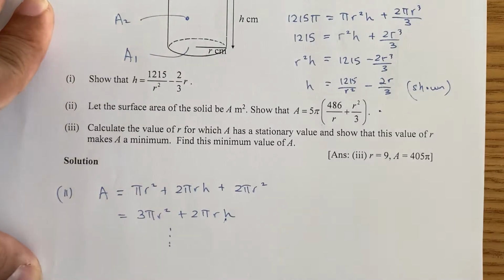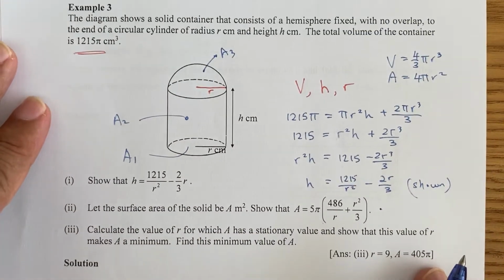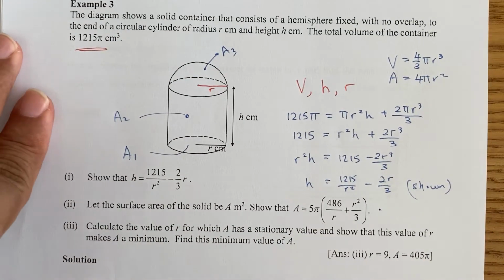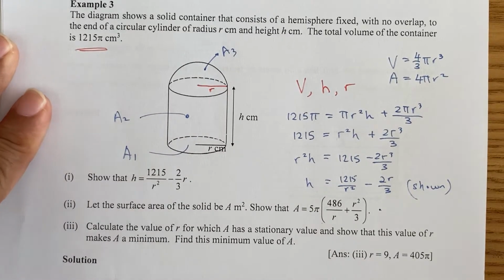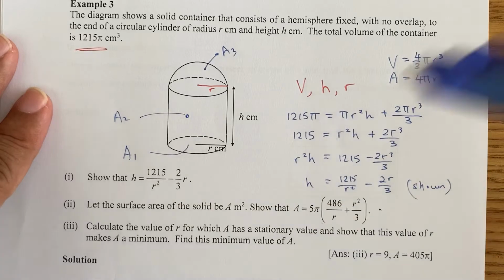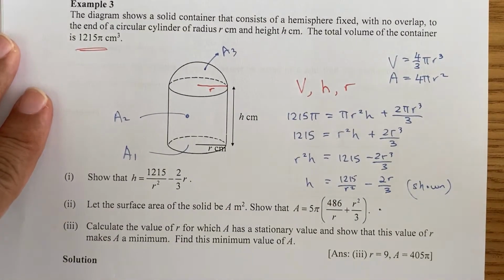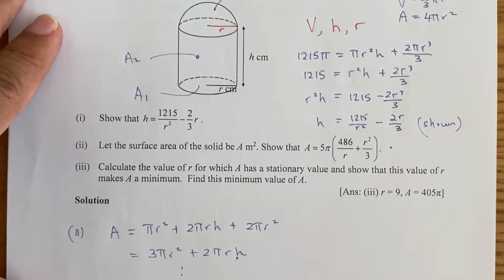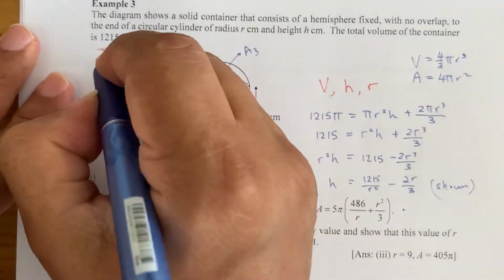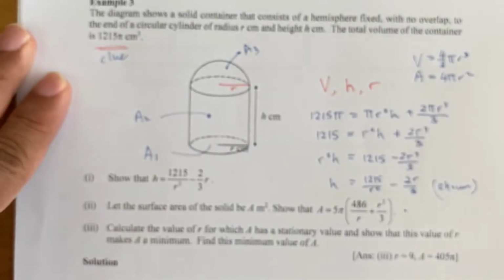They always have 3 variables that are interconnected, and they want to make A, for instance, to be in terms of R only. There's no H. So you have to actually use the clue. The clue is here, and then you proceed.